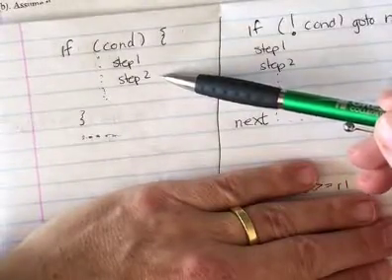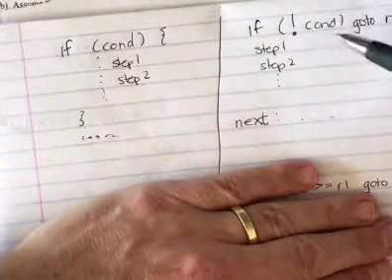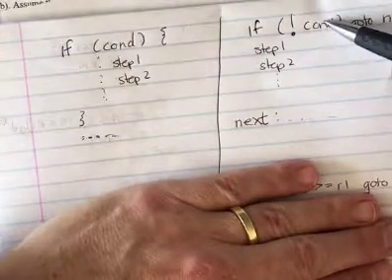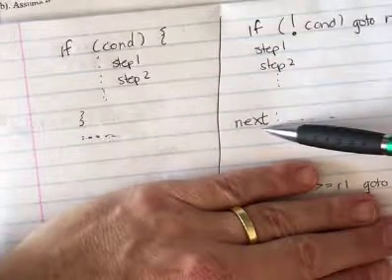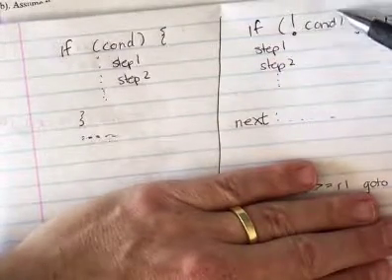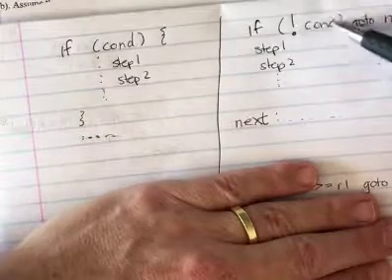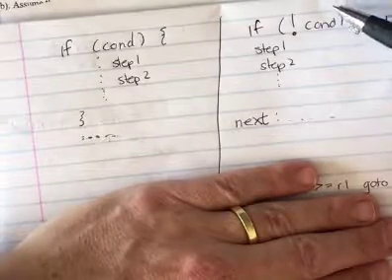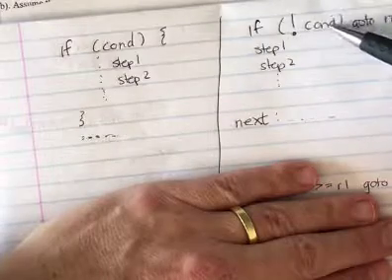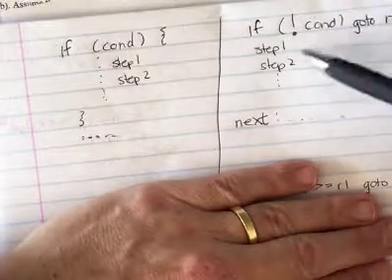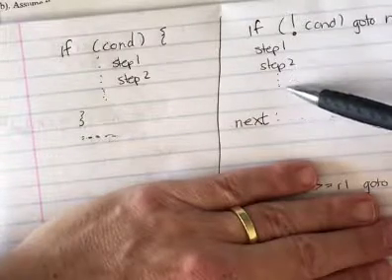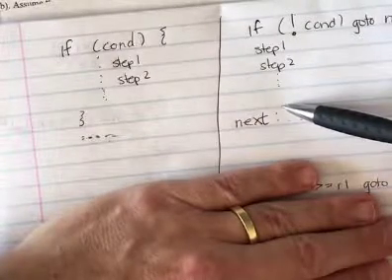In assembly code, we do it in the following way. If the condition is not true, then we skip these by going to a given label. If this condition is false, we go to the label; in other words, if the condition is true, then we don't do this go to, and instead we compute these instructions over here.